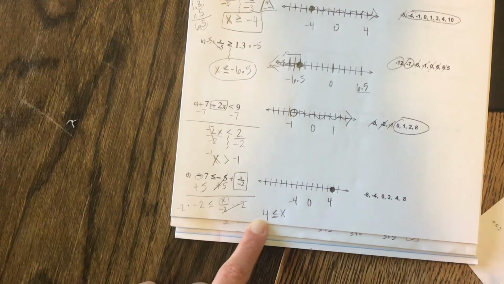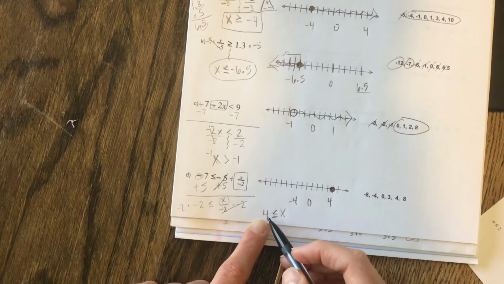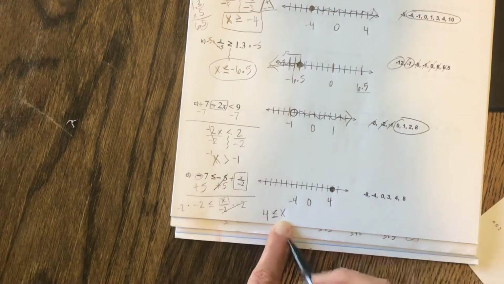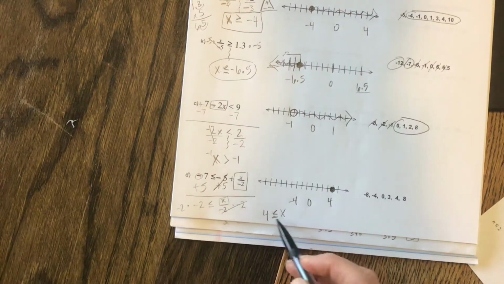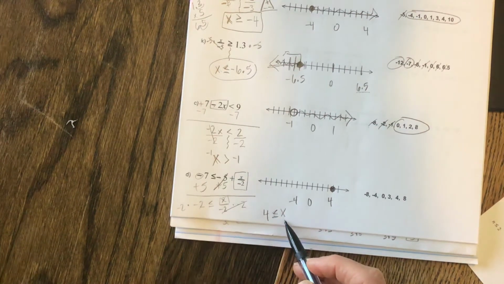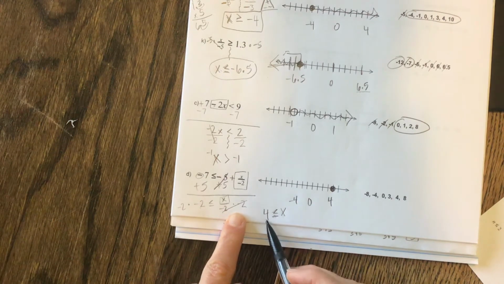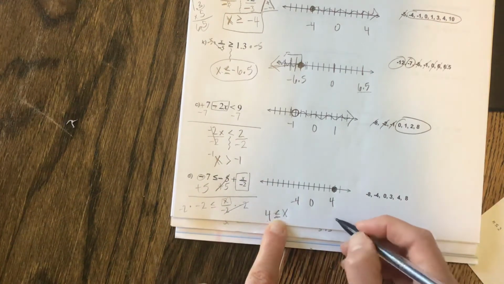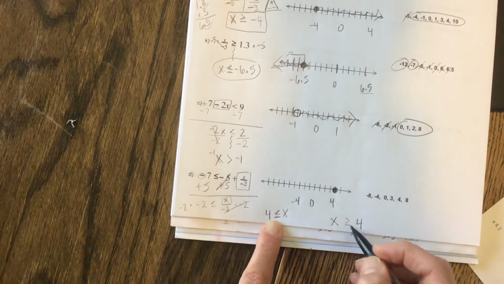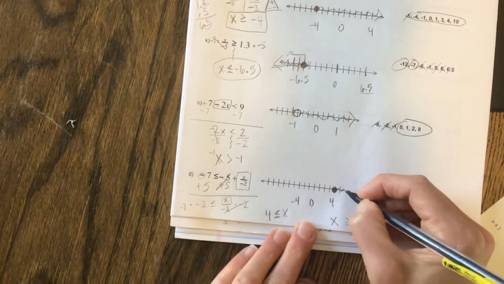Now this is different because 4 is less than x, but we're not shading for 4. I mean, we did shade for 4, but we want to shade for x. So you have two different things. You can rewrite this and flip your inequality, or you can read it backwards. So we'll start by reading it backwards. X is greater than or equal to 4. So we know we want to shade numbers greater than. Or you can rewrite it. If I flip x and 4, then I have to flip my inequality. Now x is greater than or equal to 4. So we would shade this direction.